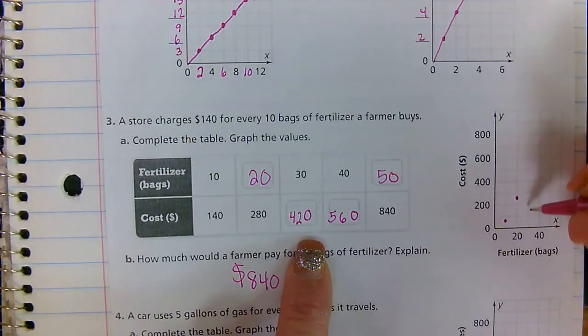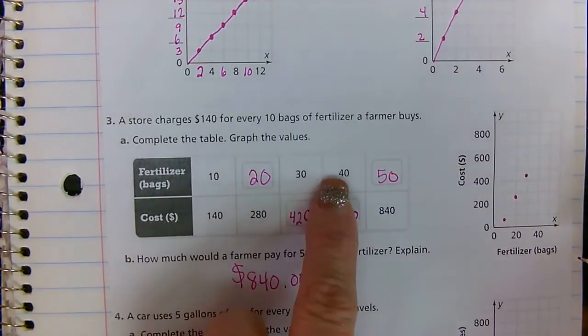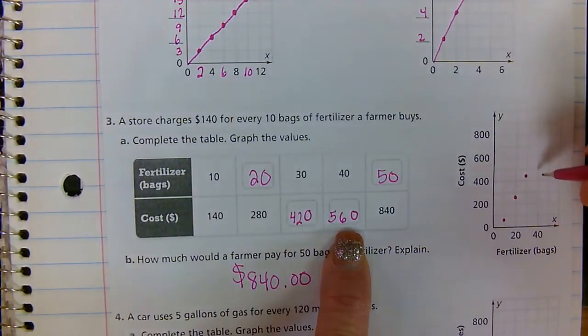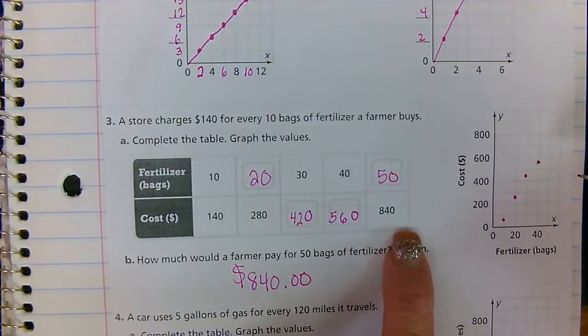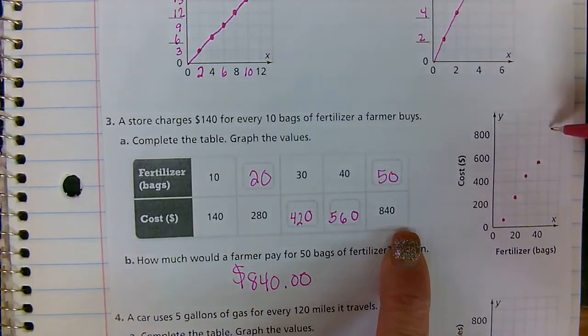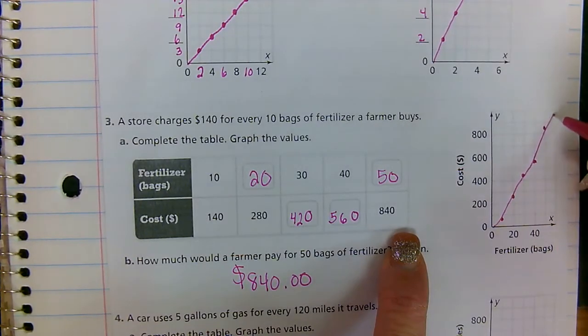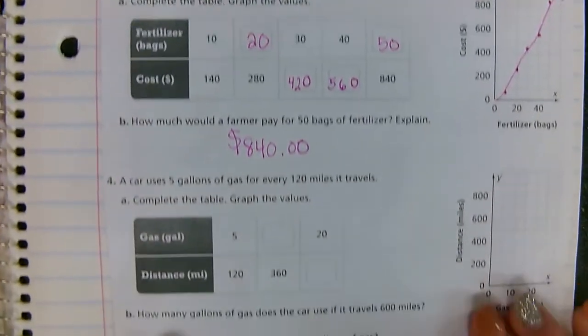So we go over to the 30, and we go up just a little past 400, and that's about 420. 40 fertilizer bags would cost $560. Go to the 40, and 560 would be about right here. And then 50 fertilizer bags would be $840, and that would be about right here. And so approximately like that.